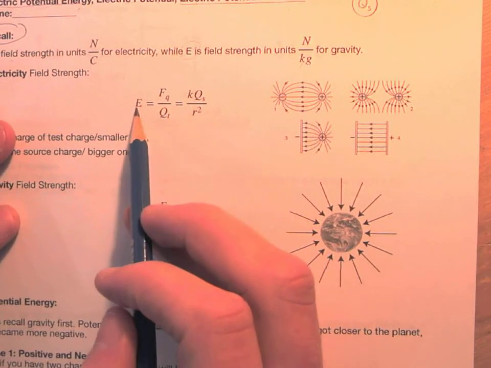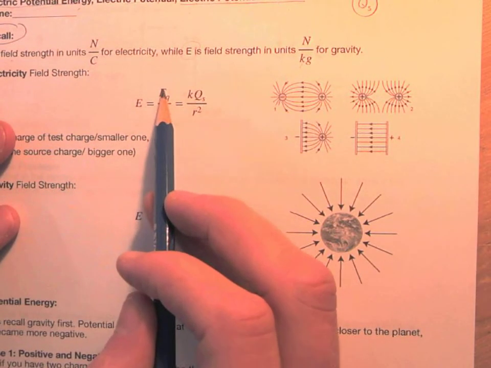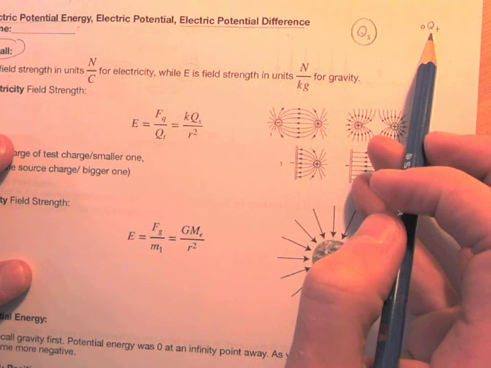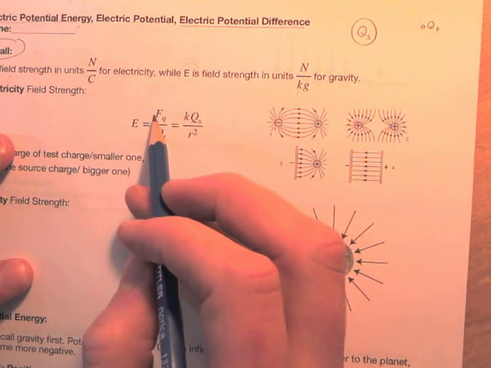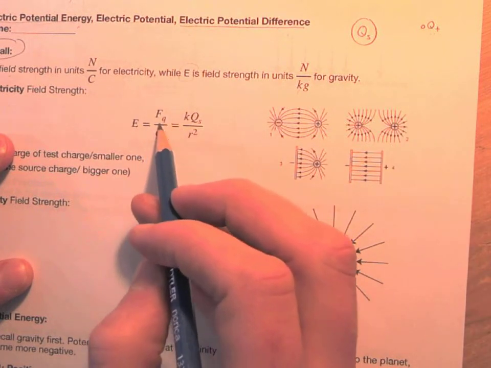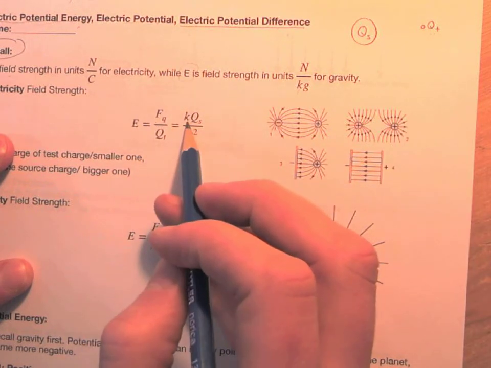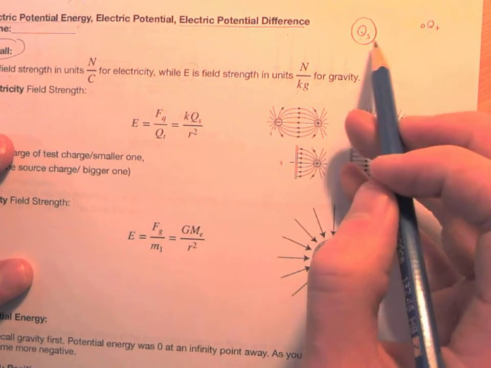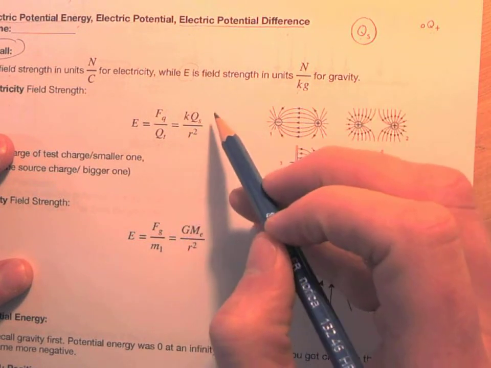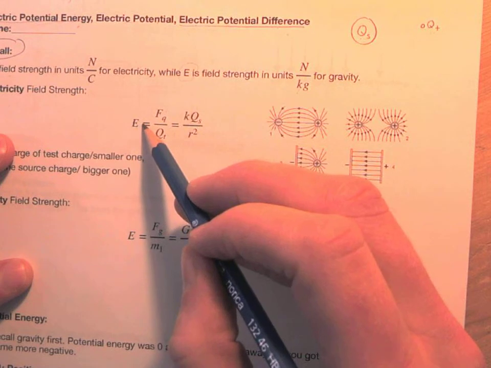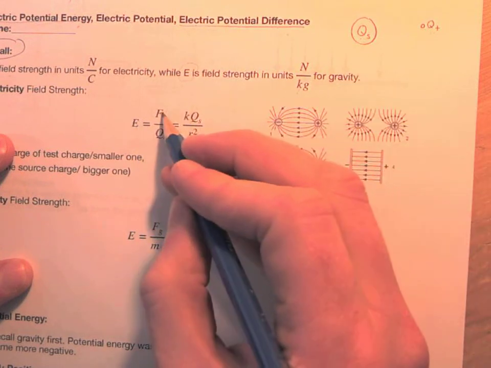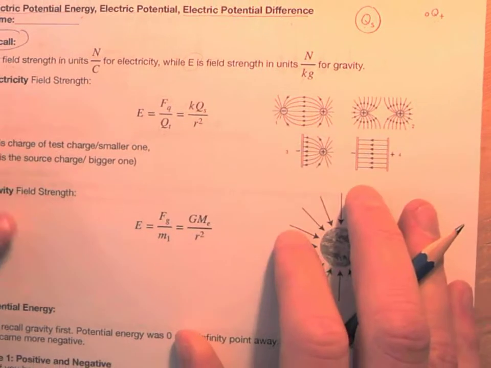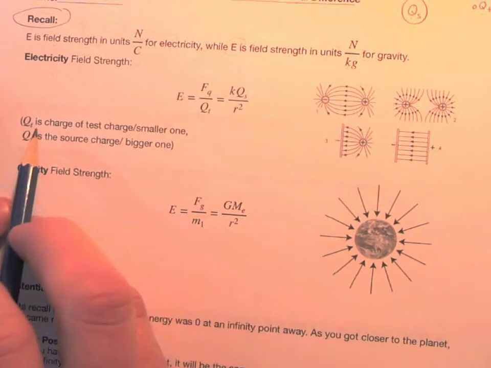So here, E is the force over the charge of the test charge. And it can also be, if you substitute Coulomb's law in for F, K times the source charge divided by the distance between them squared. So that's another way to get the same number for your E. So it's either the force that's applied on the test charge, or the source charge and the distance between them. So that's what we did last day.